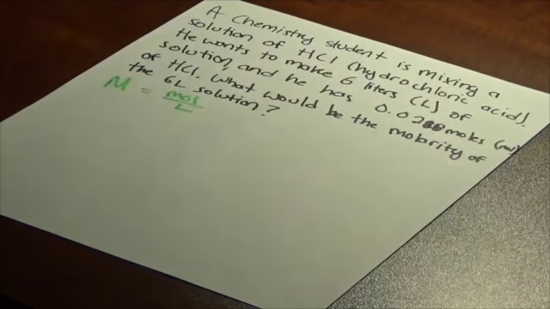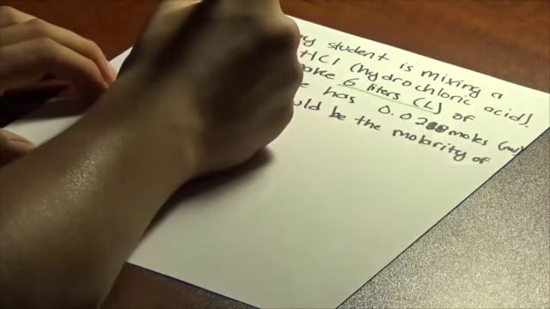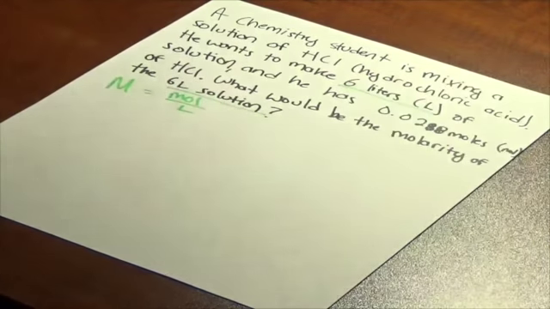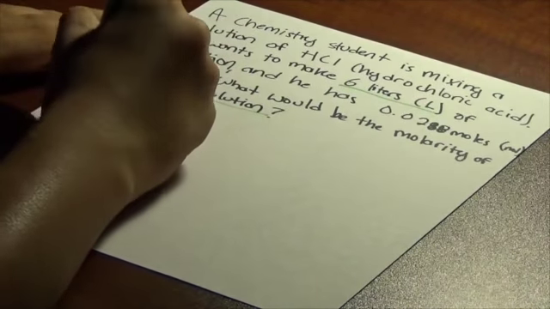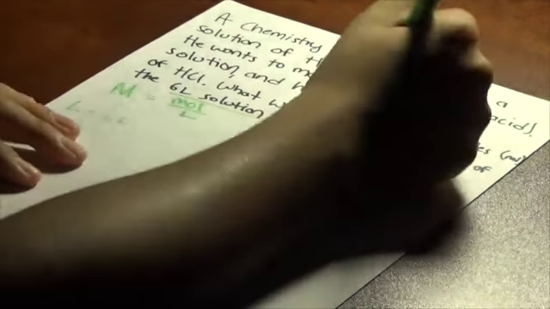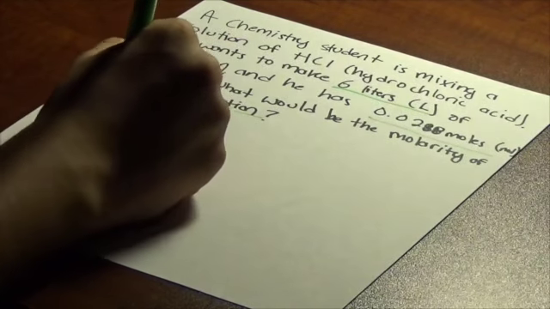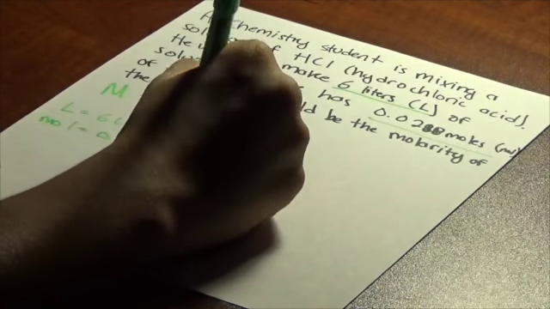Okay, now we want to identify our components. So we need moles and we need liters. So right off the bat, you're going to notice it says he wants to make a 6-liter solution. And it's going to ask what would the molarity be in a 6-liter solution. So for our volume, we know that we need to find the molarity of a 6-liter solution. It's asking us right there in our question. So our volume is going to equal, or liters, 6 liters. And then moles, it gives right here, it says 0.0288 moles. So we know moles is going to be 0.0288, and now we just plug it into our formula.